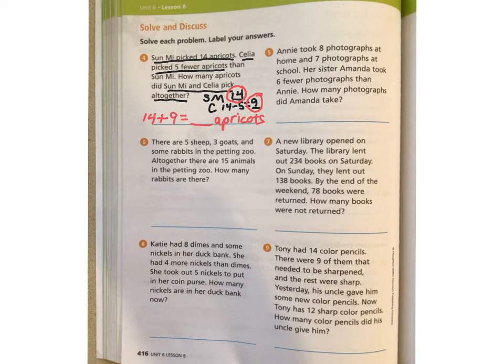Okay, and so you'll solve and you'll figure that out. All right, let's look at number 5. Annie took 8 photographs at home and 7 photographs at school. Her sister Amanda took 6 fewer photographs than Annie. How many photographs did Amanda take?